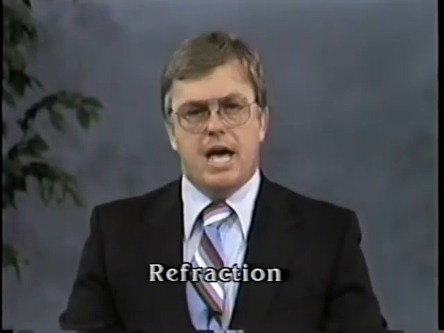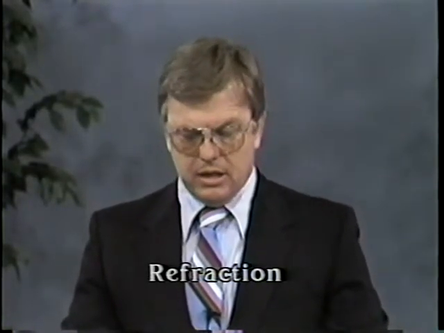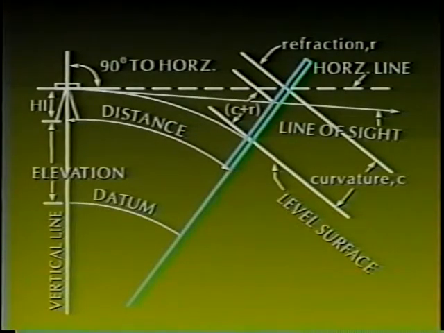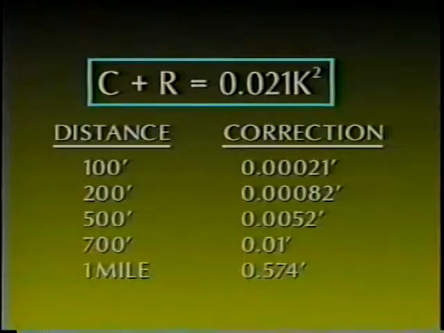When light passes through the atmosphere, it bends slightly, causing an object to appear higher than its actual location. Again, in the illustration, we can see the actual line of sight is lower than the horizontal line by the difference labeled R. This difference is a refraction correction. Because both curvature and refraction affect sightings at the same time, the two corrections can be combined. The combined effect of curvature and refraction is calculated by the formula C plus R equals 0.021 K squared.